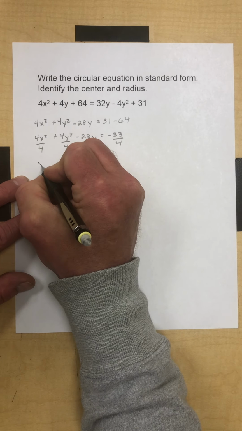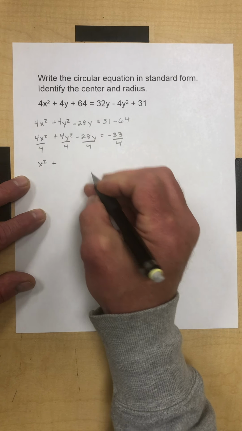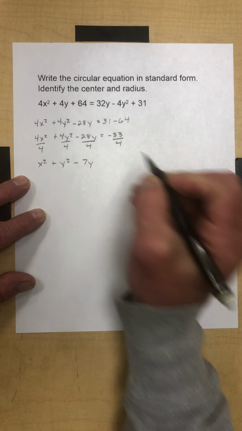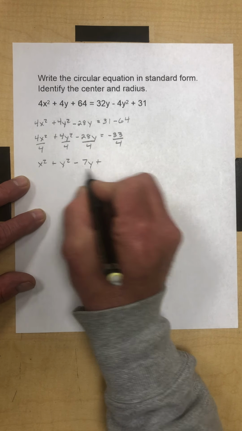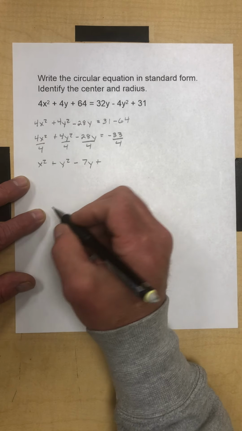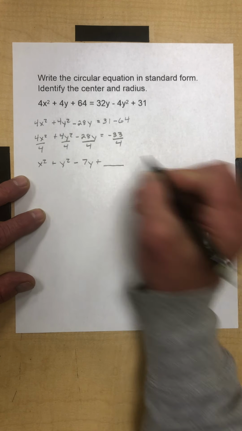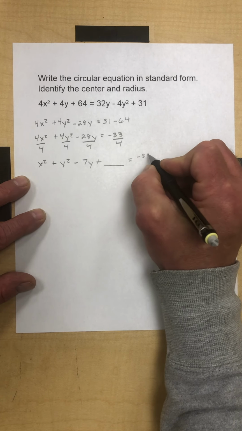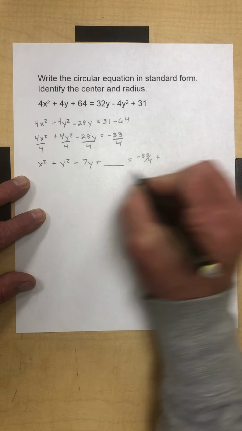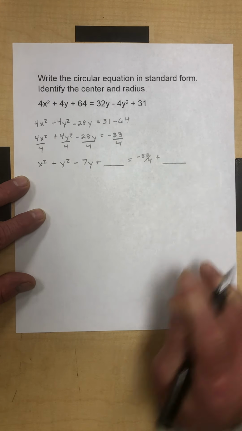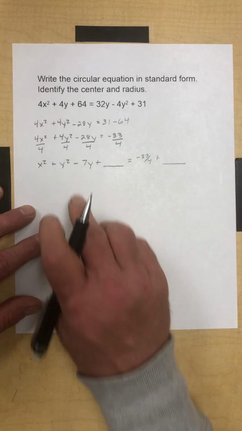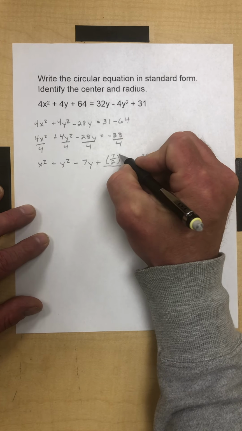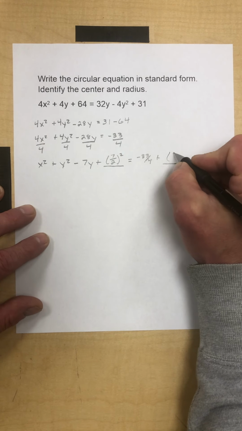So I get an x squared, plus y squared, minus 7y. I'm going to have to complete the square in y because y squared minus 7y is not a perfect square, so I'm going to need that constant. On the other side, I have a negative 33 fourths plus whatever this constant is. I have to take the 7 divided by 2 and square that, so I have to do the same thing over here.